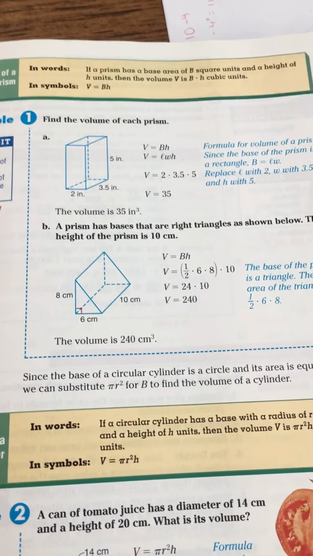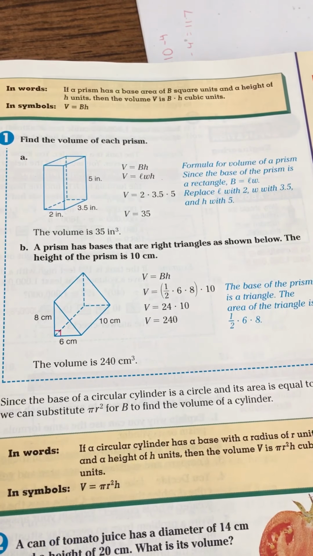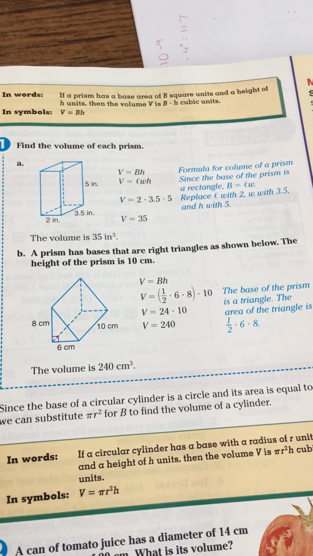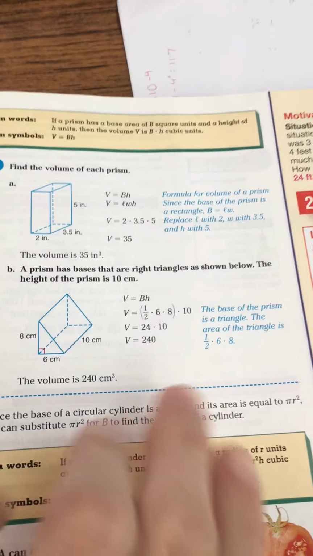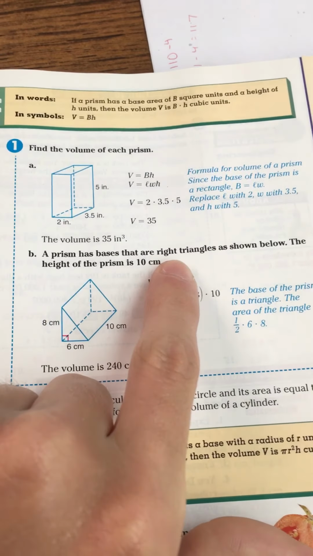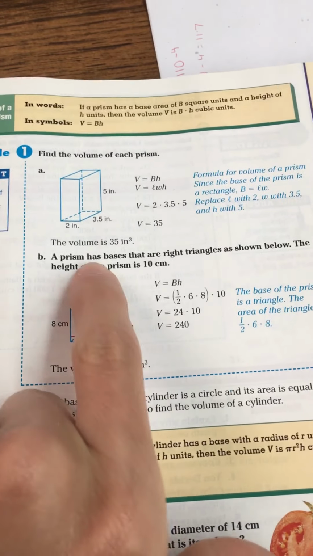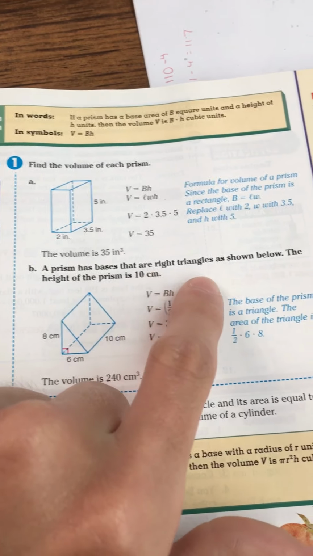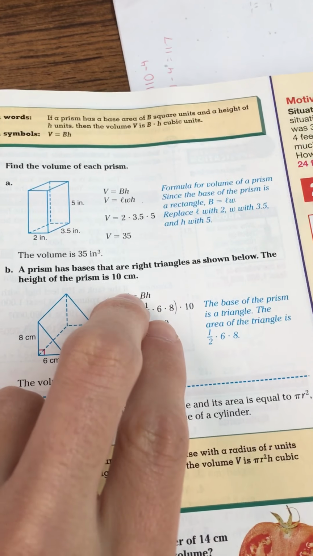Let's move on to example 2, or 1B. A prism has bases that are right triangles. So it just told you that your base is a triangle. We don't necessarily see this looking at this figure, but it told us in the example. The height of the prism is 10 centimeters.